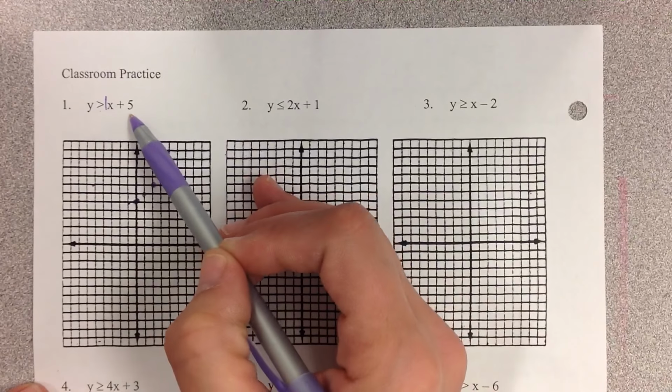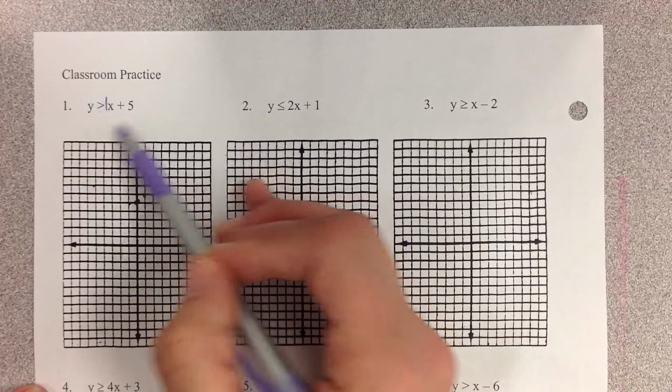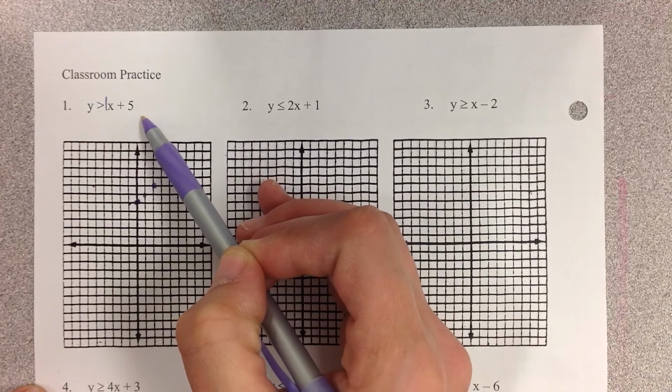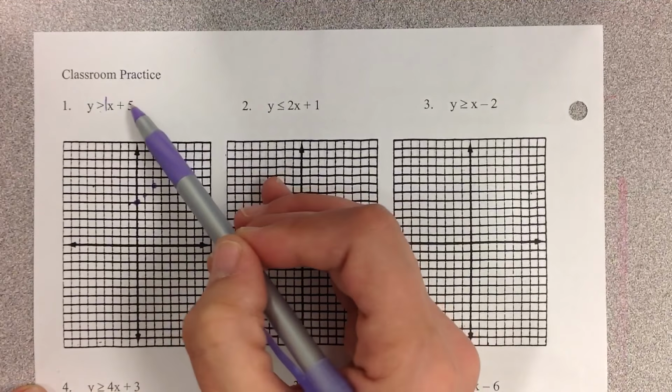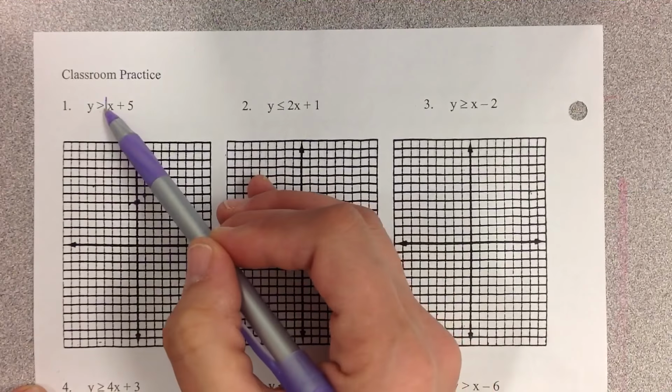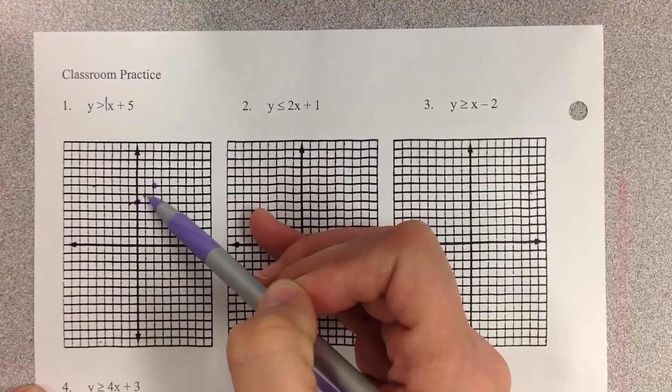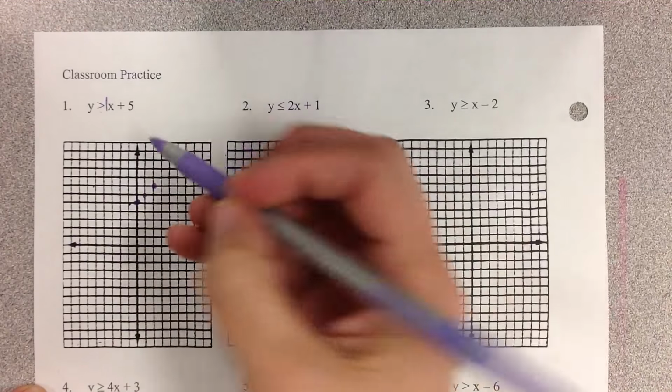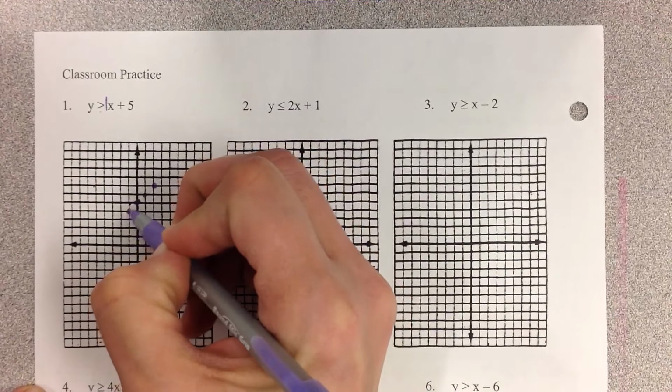When we graph an inequality in slope-intercept form, we're going to graph the boundary line just like we would a regular slope-intercept line. We begin this one at 5, and it has a slope of sneaky 1. So it's up 1 to the right 1, up 1 to the right 1. Or if you want to be fancy, down 1 to the left 1.